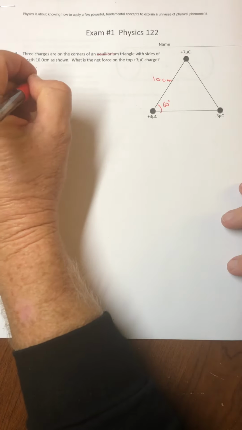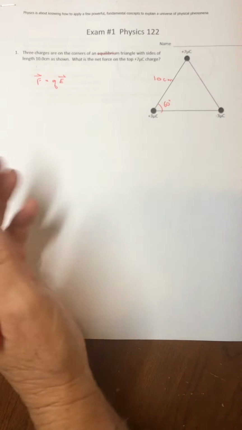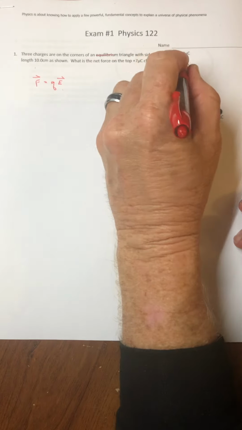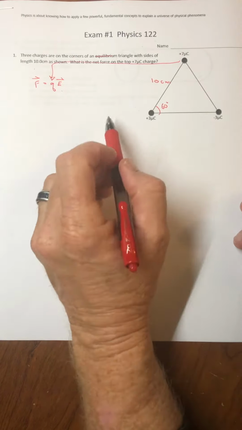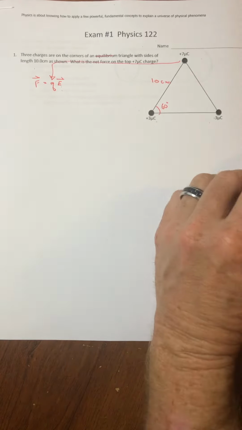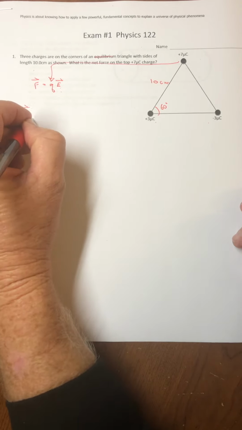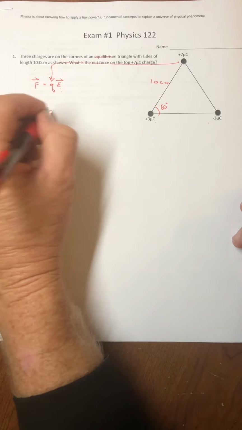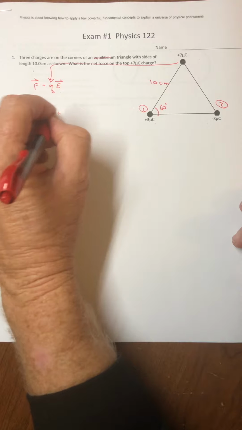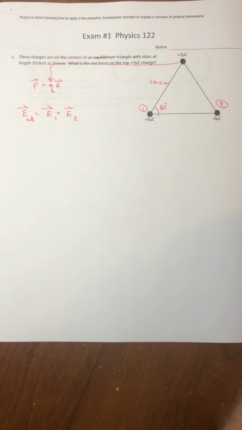And so the general idea was to find the electric field first, and from that multiplied by the charge, and so that's going to be this 7 microcoulombs, and then multiplied by the electric field that's created by these other 2. And so let me start there. The electric field, what we might call net, would be, I'll call these number 1 and number 2, the electric field from number 1, and add to that the electric field from number 2.